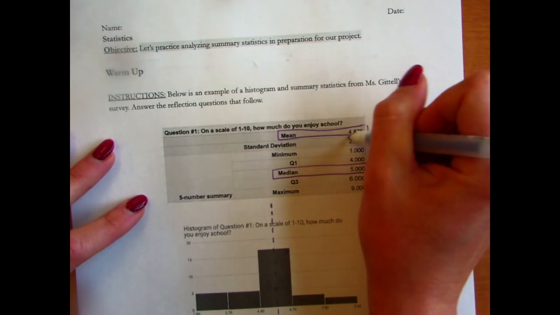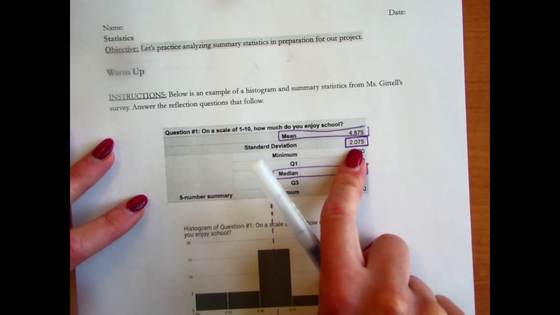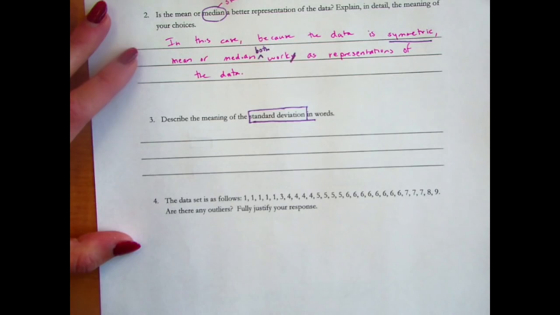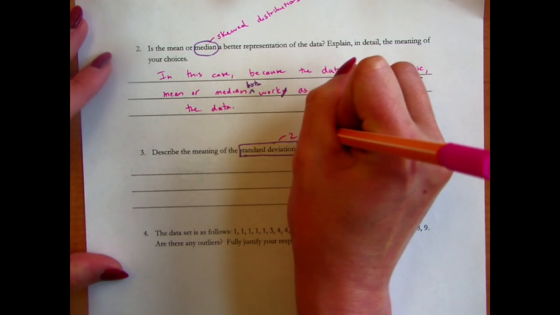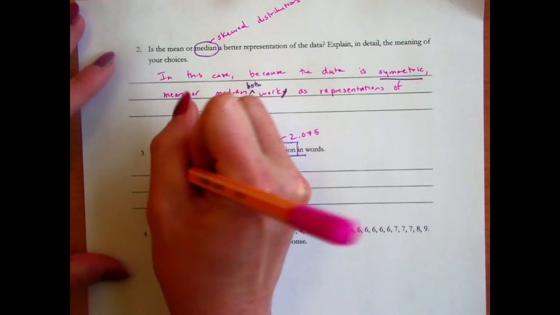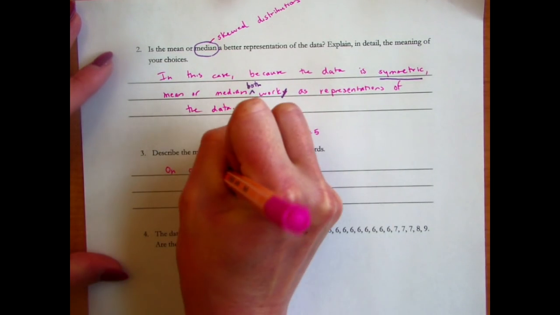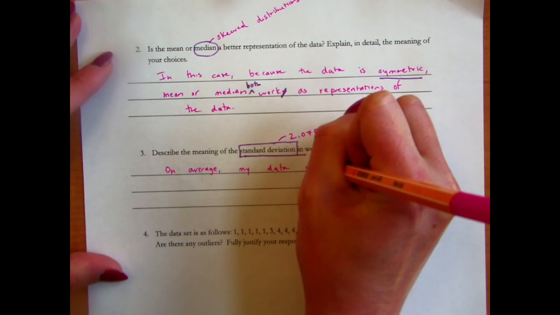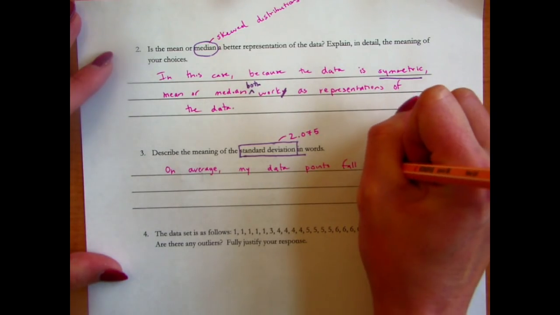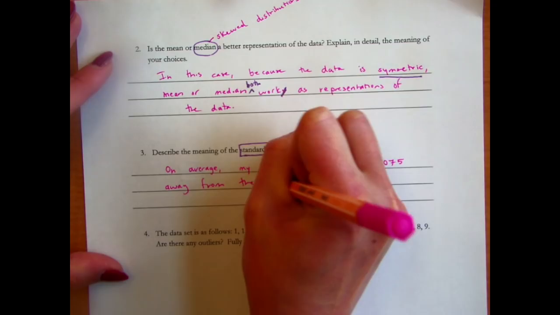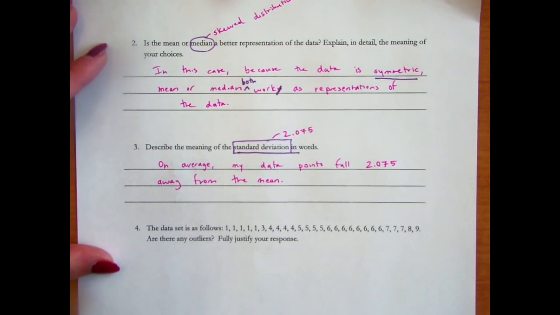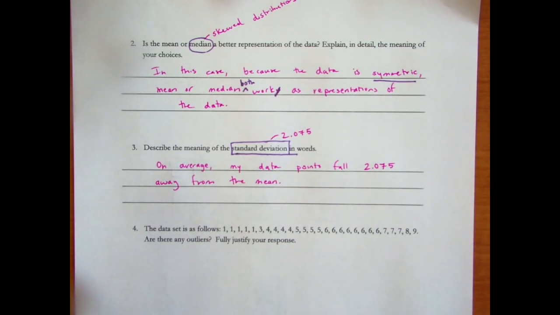So what that means is that my data points fall about 2.07 away from the mean. The standard deviation is a measure of how spread out your data points are, how far away from the mean they are. So say this is a measure of how variable or how spread out my data is.